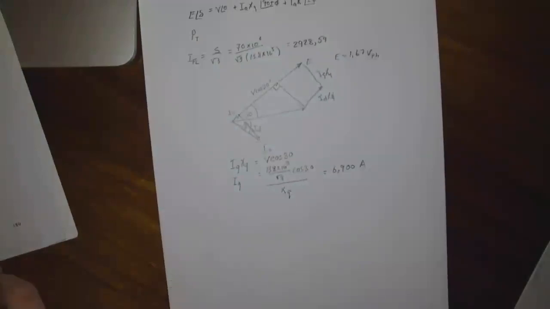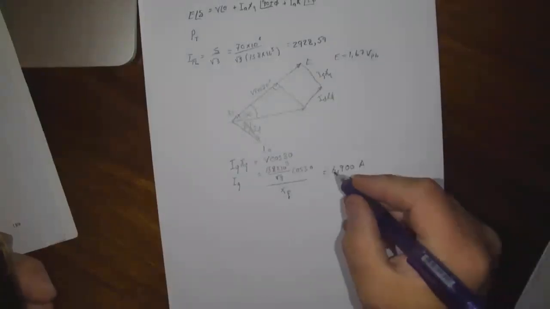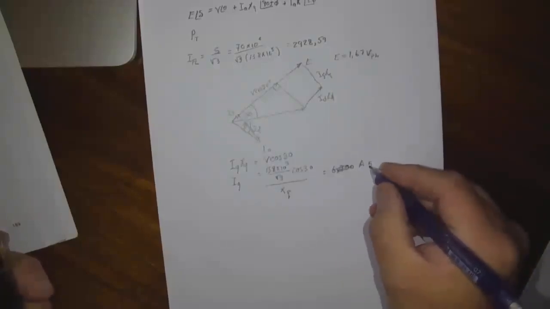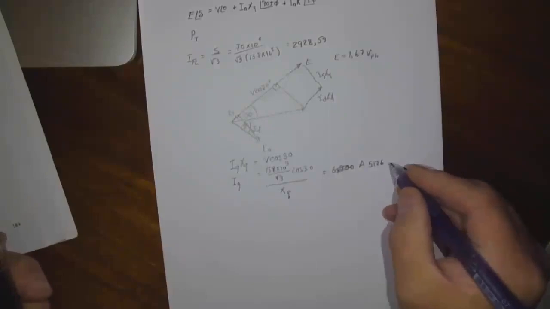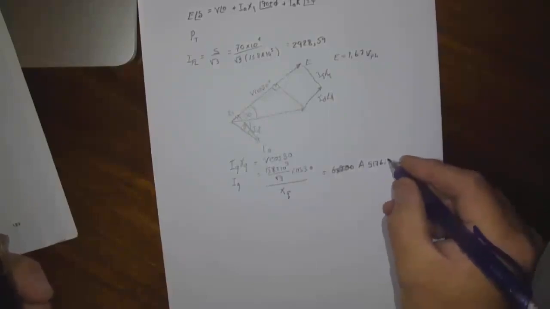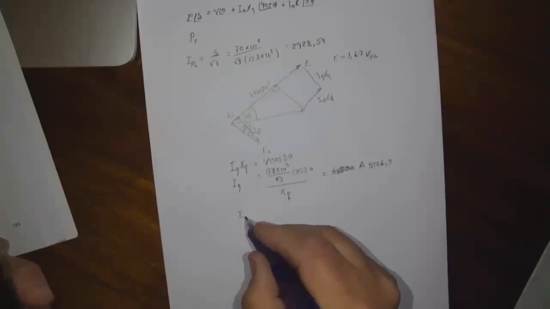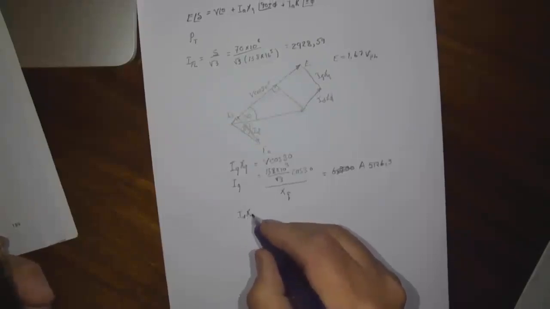XQ is 1.33, né? 5176.3. Okay. And then ID XD.